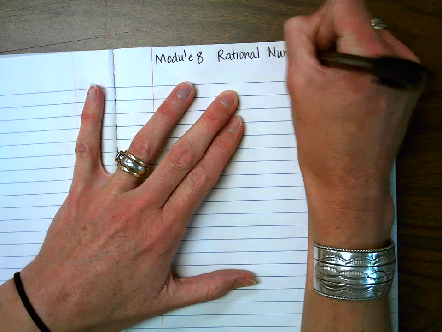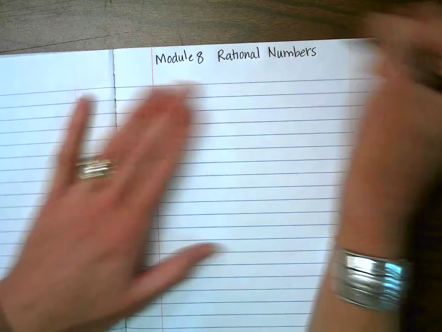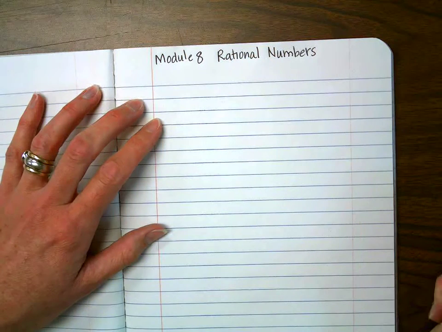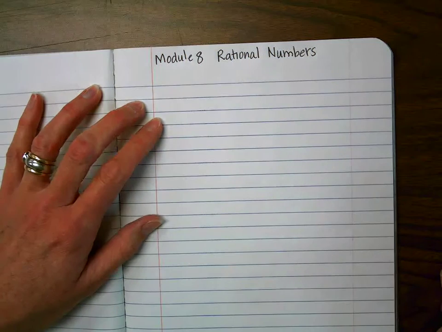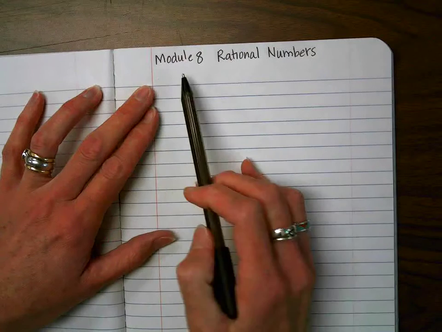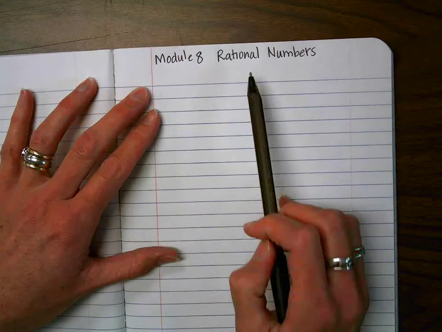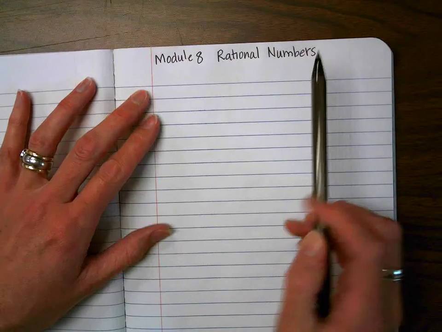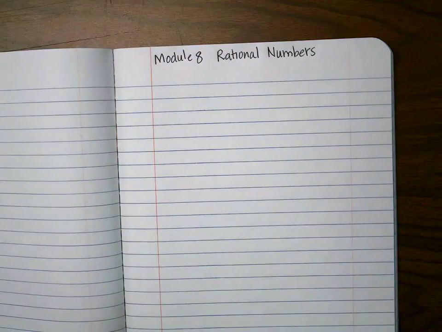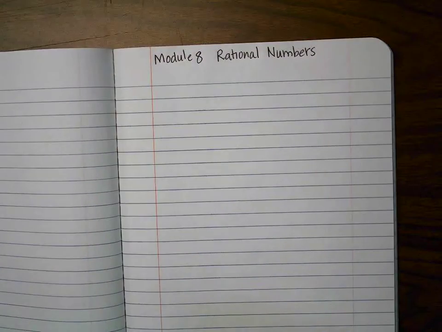We are changing our notebook a little bit this year because we need to keep track of these so that when we're doing video notes, we know where we're working. So I would like you to write the module number up at the top, so Module 8, Rational Numbers, just like I have, and we are going to begin with Lesson 1.